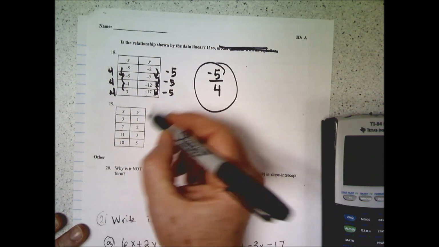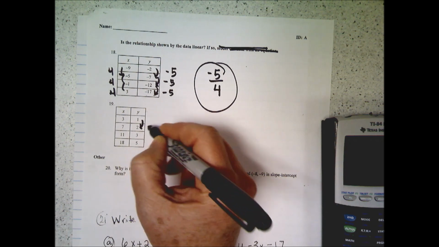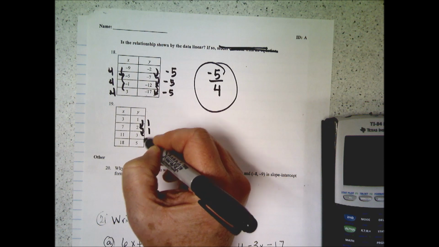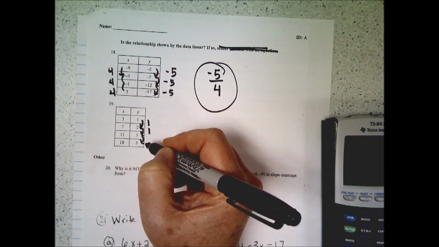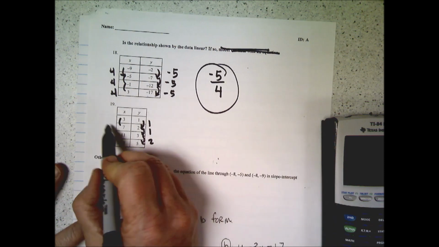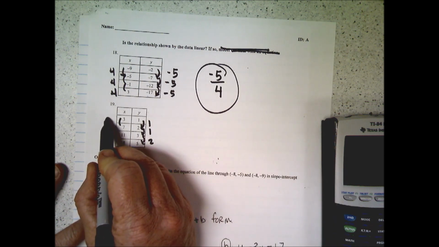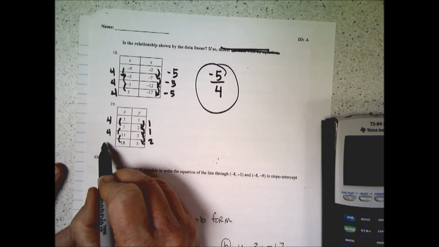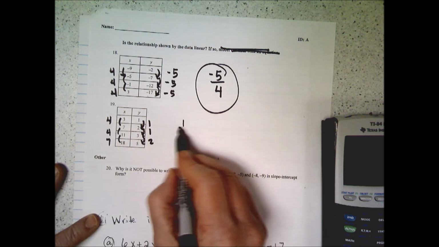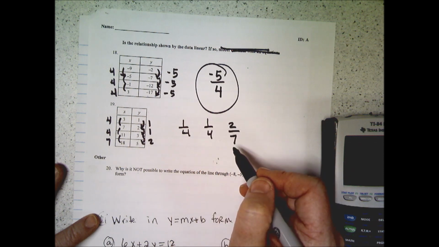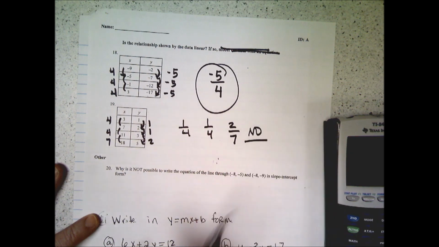Identify. What happens here? What's it go up by? And then it goes up 1, and then it goes up how many? 2. And over here it goes up 4, 4, and 7. Is that the same relationship? No. So it's not linear.